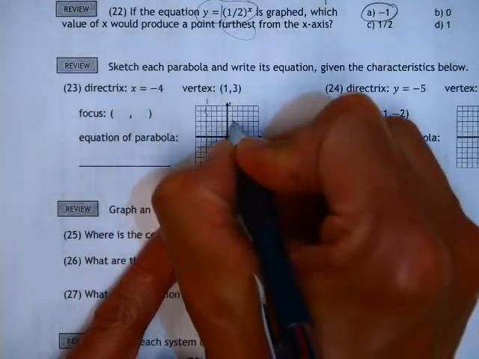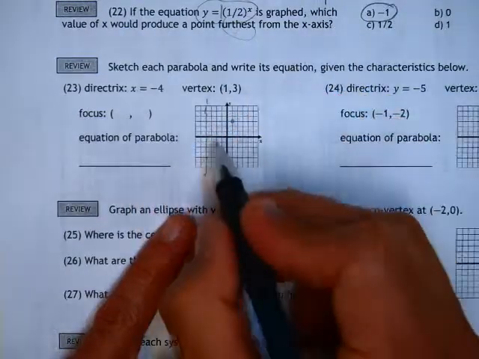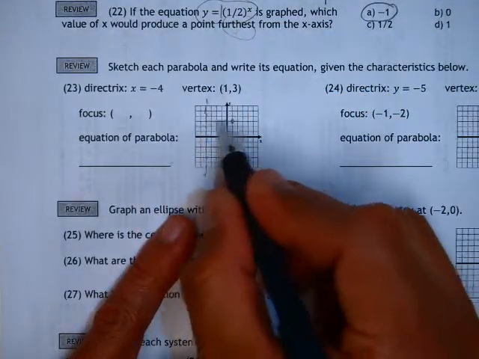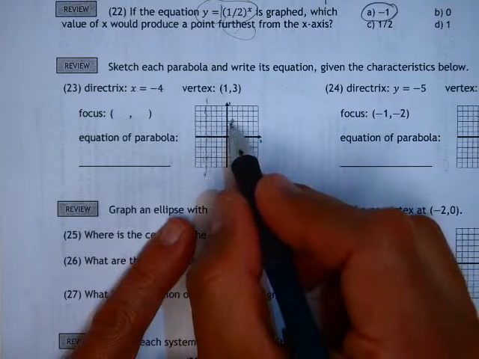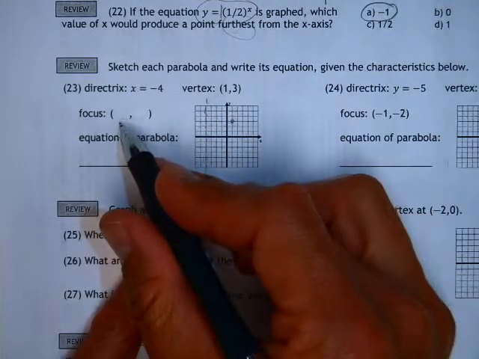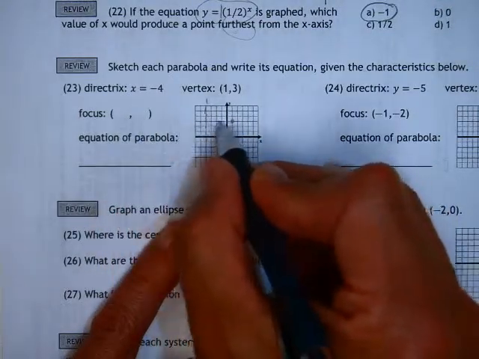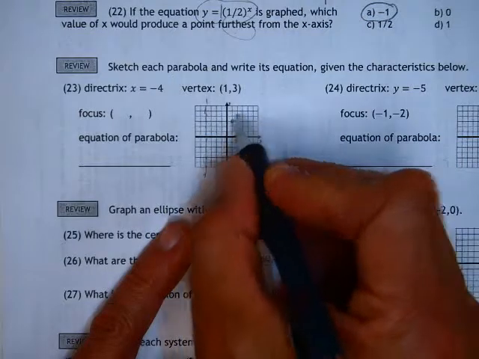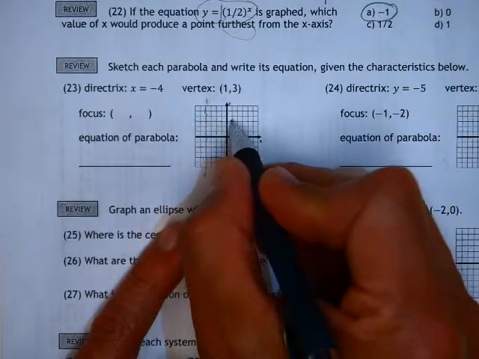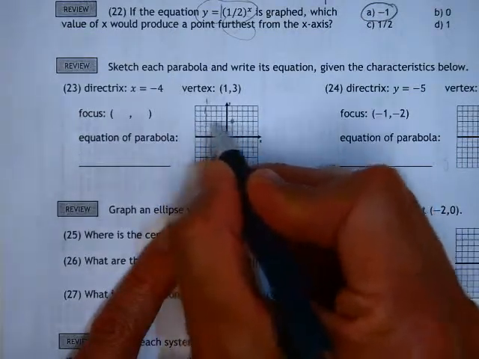Over 1 and up 1, 2, 3. There's your vertex. Now that distance between those is going to be the same as the distance from here to the focus. The focus is basically that far away from the vertex, the other direction. Now we went back 4 here and went forward 1. If I count it out, there's 5 spaces in between.